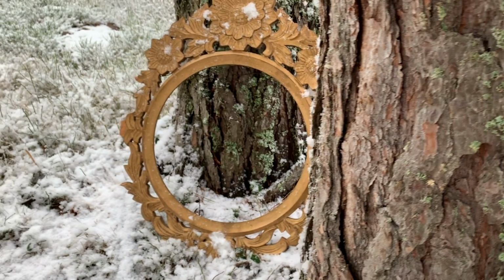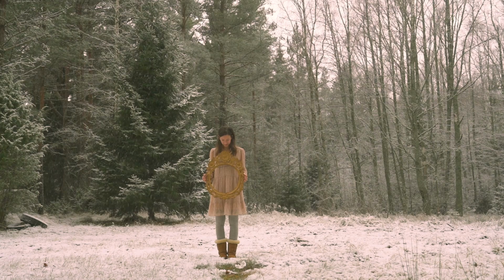I chose to use this frame that used to be a mirror, but unfortunately it broke. I think it was 5 or 6 years ago, and they say this superstition that if you break a mirror you're supposed to have 7 years of bad luck, so but almost in the clear, I suppose.